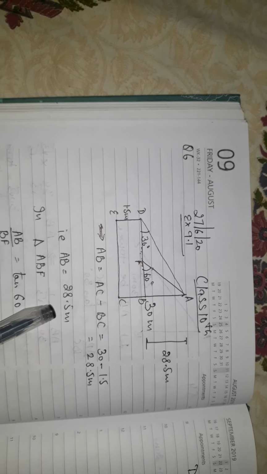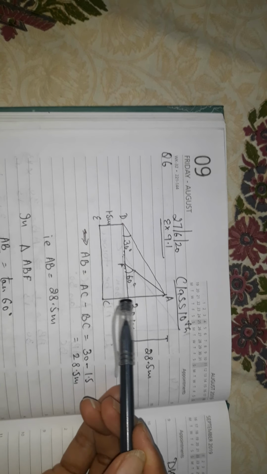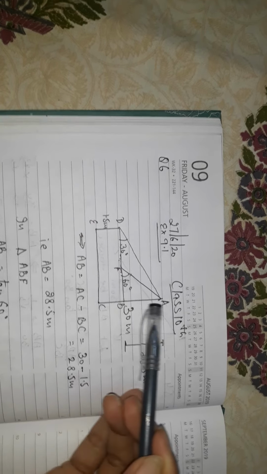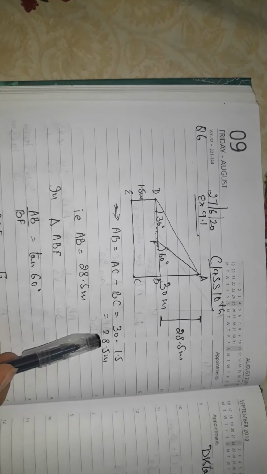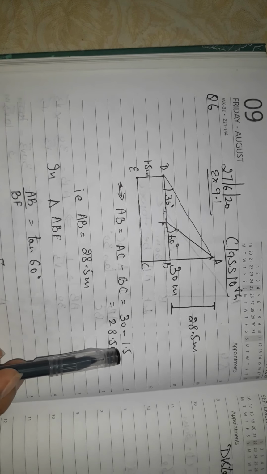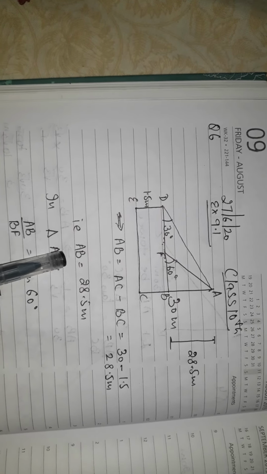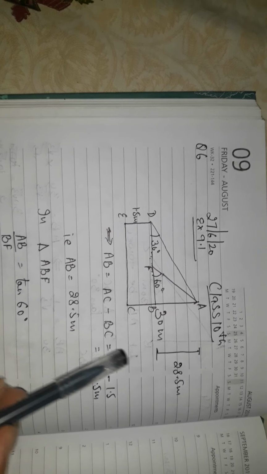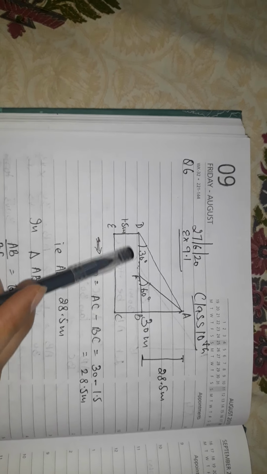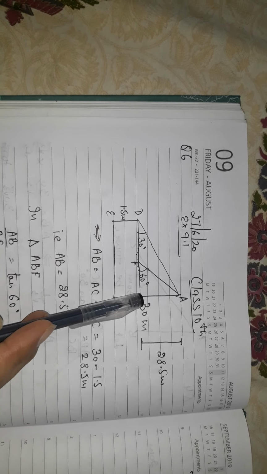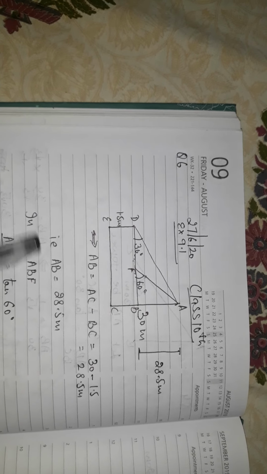How? See how. First of all, AC is the complete 30 but BC we know is 1.5. So the AB that we have to consider in the triangle becomes 30 minus 1.5, which is 28.5 meters. Got it? Now AB is equal to 28.5 meters. So first of all we consider triangle ABF. Now you have to find DF, so we will take AB and BF, because AF and AD have no role here.